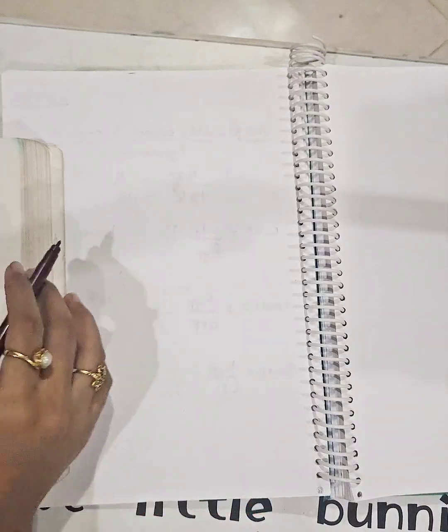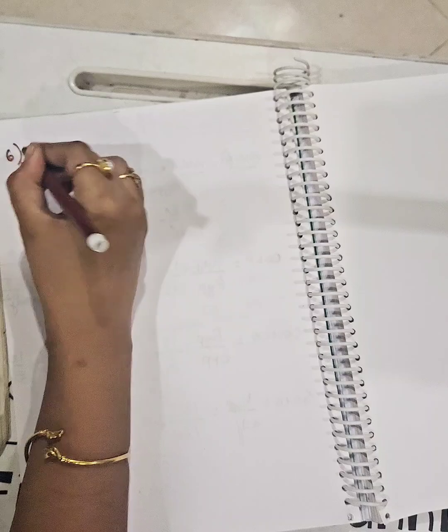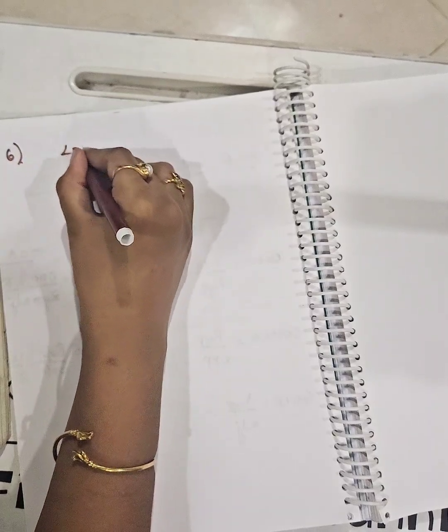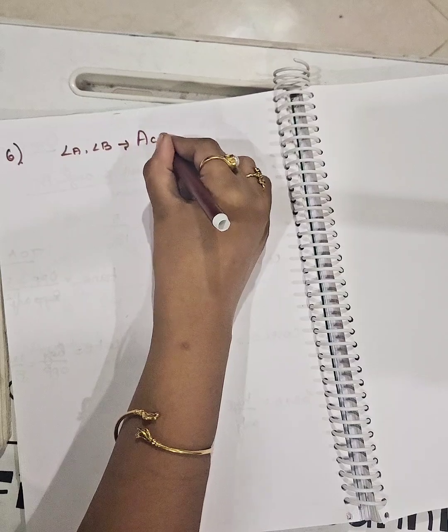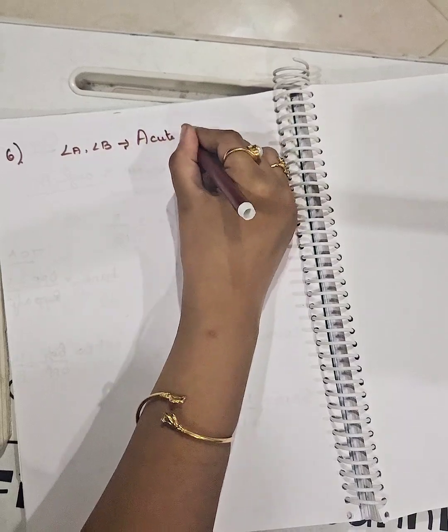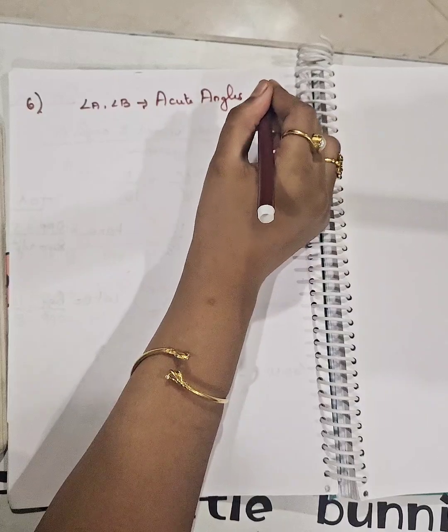So here it is given that, 6th question, angle A and angle B are acute angles. So what is the meaning of acute angles? Which is lesser than 90 degrees.